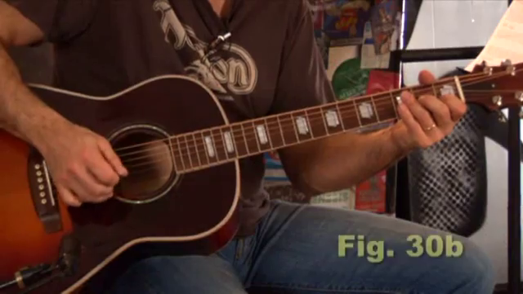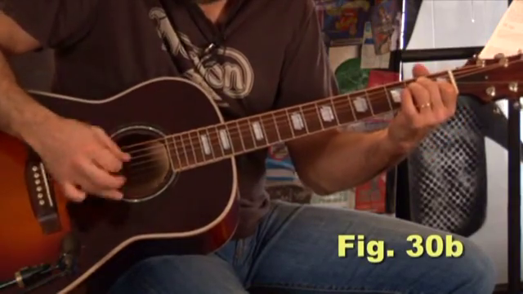And you'll hear patterns like this all over the playing of Steve Stills with Crosby, Stills and Nash. And also you hear Noel Redding do it on the song with Jimi Hendrix, Little Miss Strange. Here we go. 1, 2, 3.